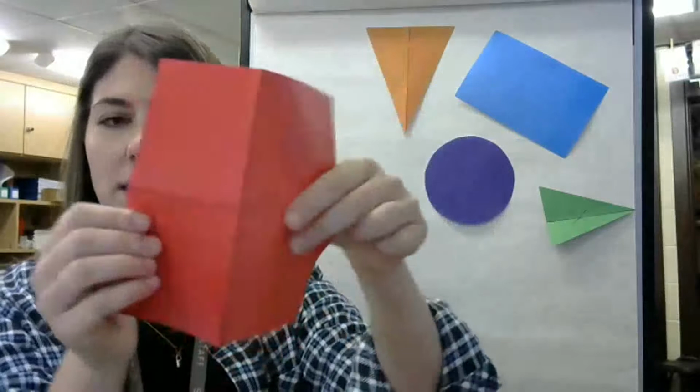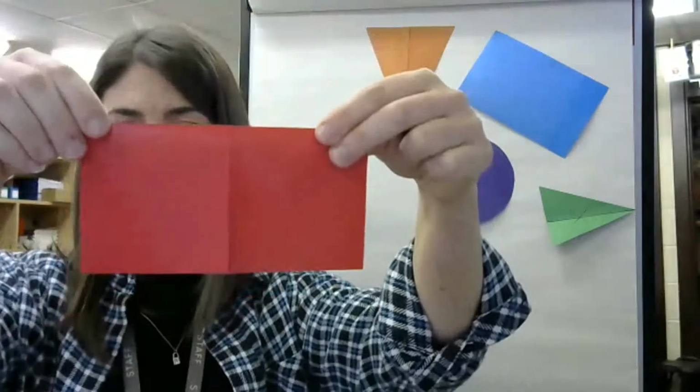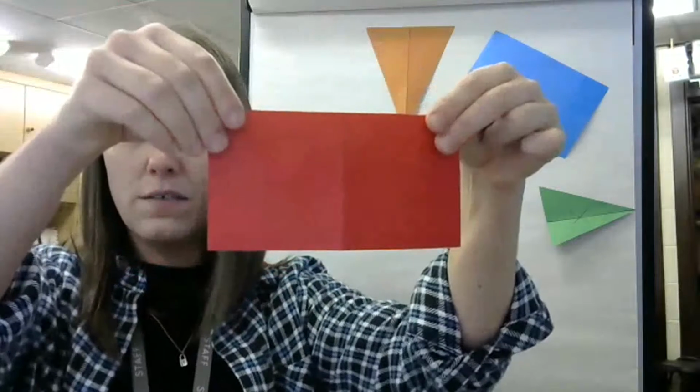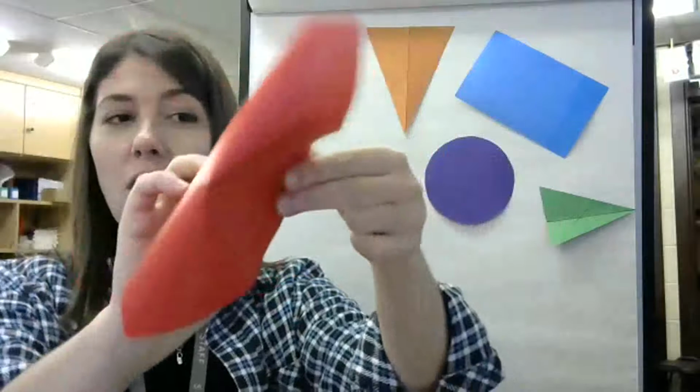They're both the same and identical. I could have folded it this way. This half looks the same as this half. They are identical. I could have folded it on the diagonals. I could have folded it that way also. Now I know that both halves would then look the same.